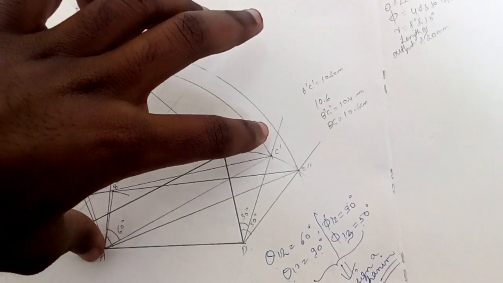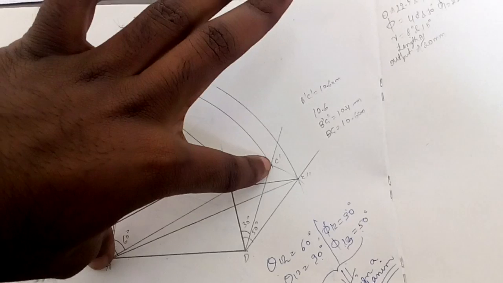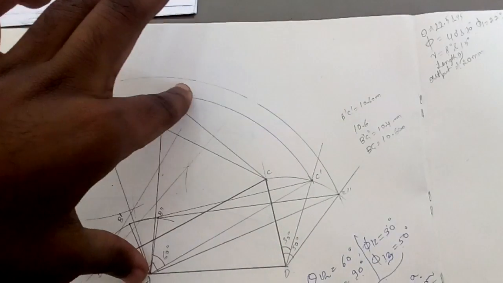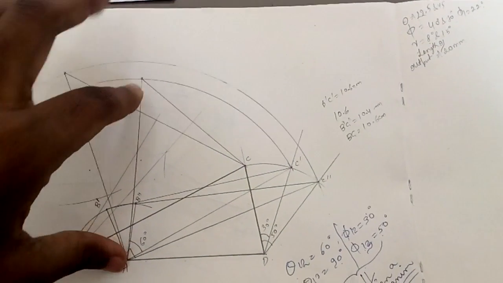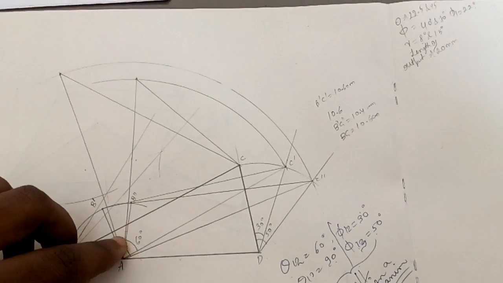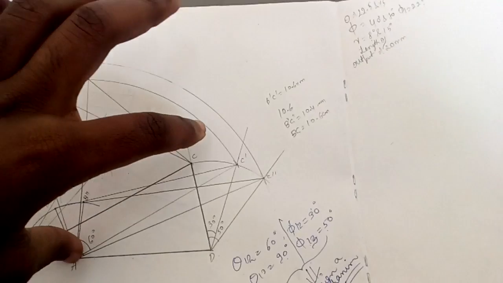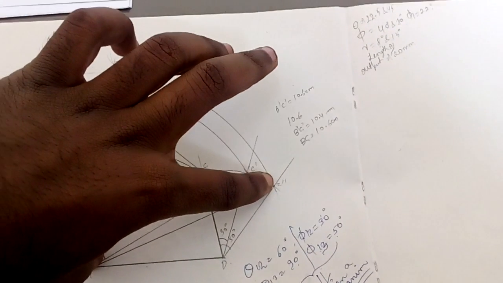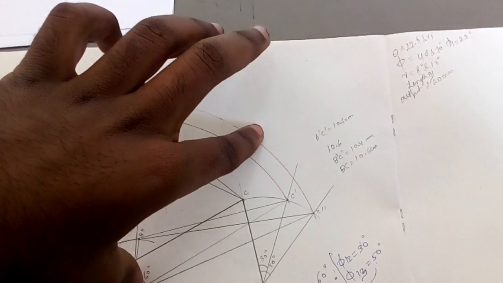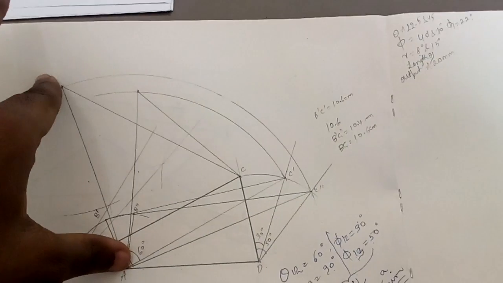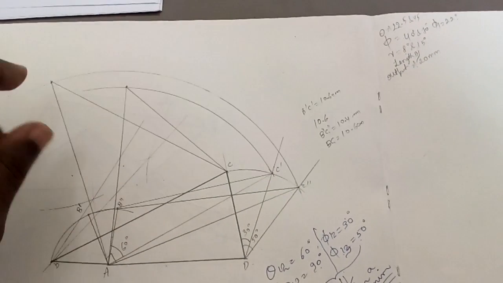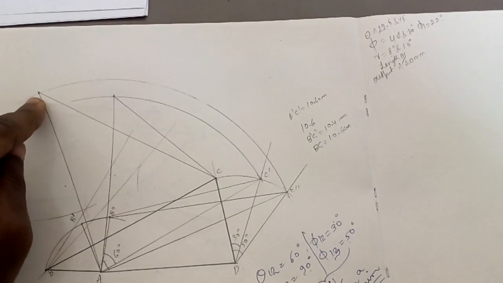So you take the arc equal to this and make it up to 60 degrees. So this angle is 60 degrees, and you have got this point. Now you join AC double dash and rotate it by 90 degrees anti-clockwise. You would be getting this point.